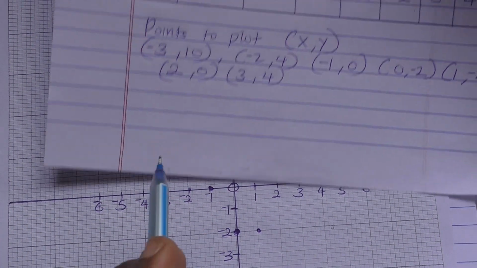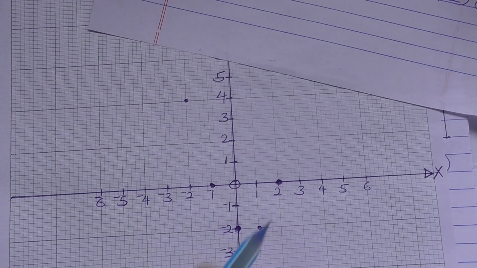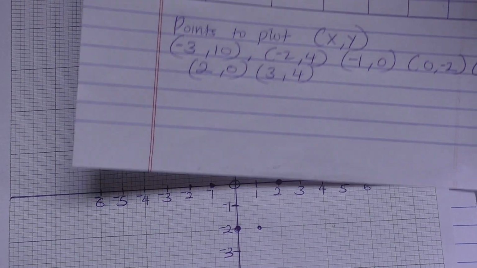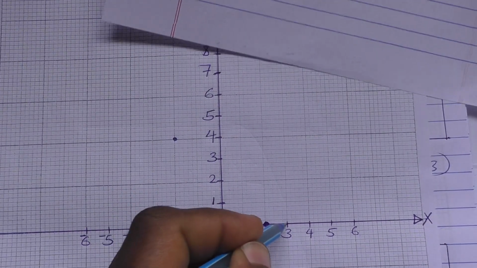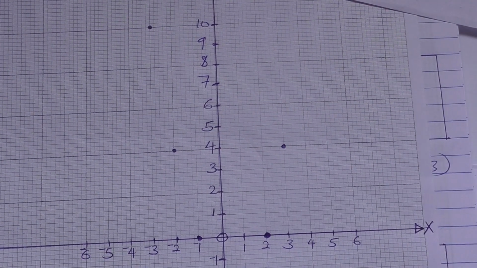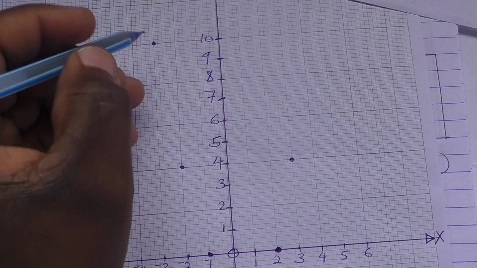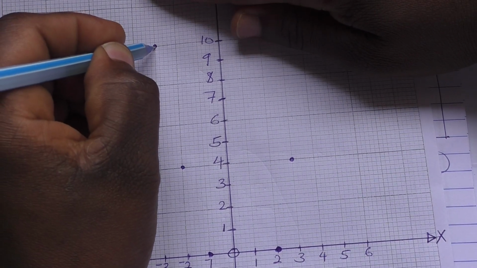We come to 2, 0. So that is our point 2, 0. We come to the last point, which is 3, 4. So 3, 4 is there. So now we shall join the plotted points with a smooth line to make a curve.